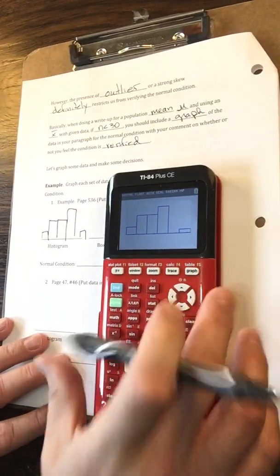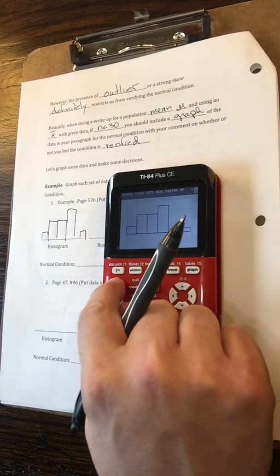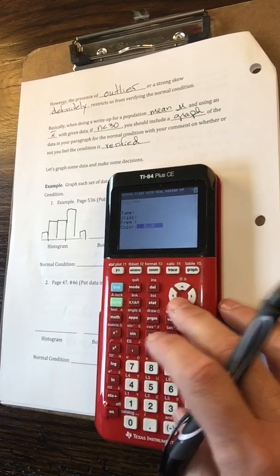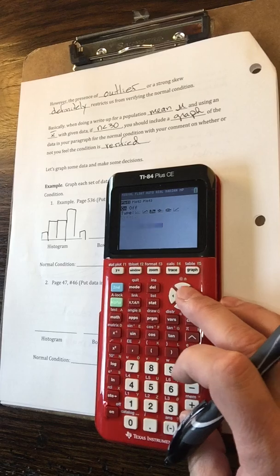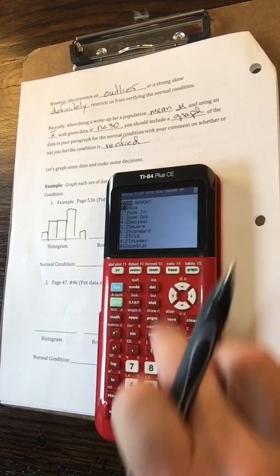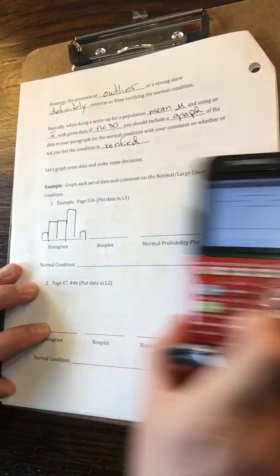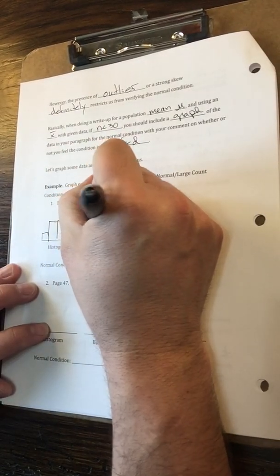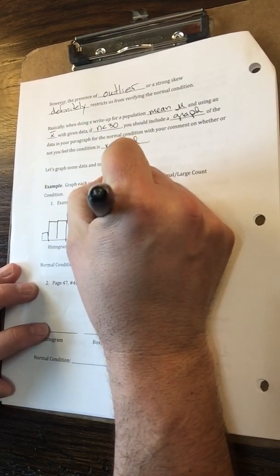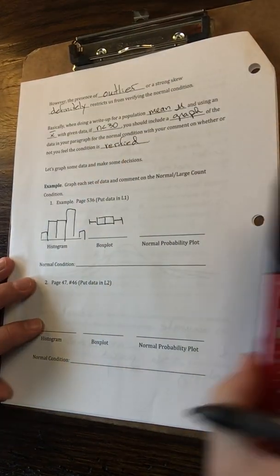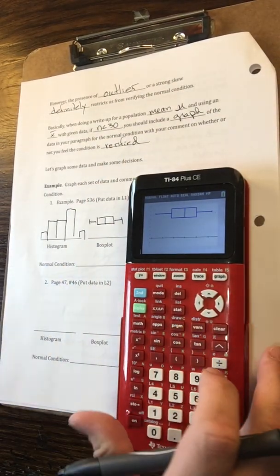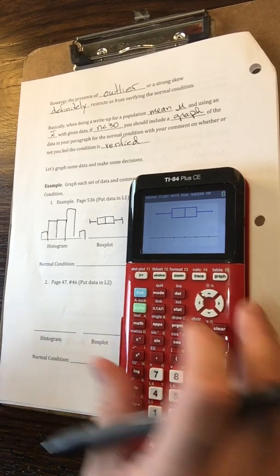But before I do, let's look at the box plot. So second and y equals, I'm going to hit enter, and I'm going to go look at this box plot. So hit zoom 9. Let's see what the box plot looks like. That is almost perfectly symmetric. I mean, I'm seeing the median is just right in the middle of that box. The two whiskers are about the same size. I don't see much of a reason to call this skewed at all.